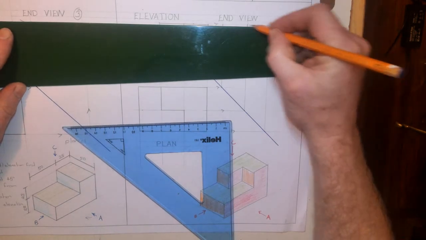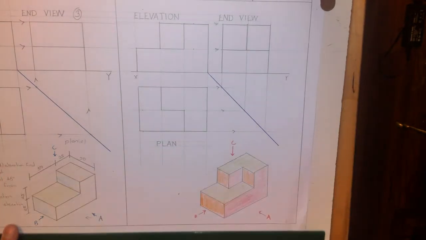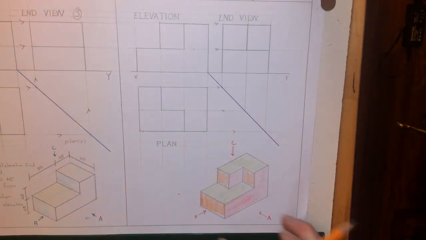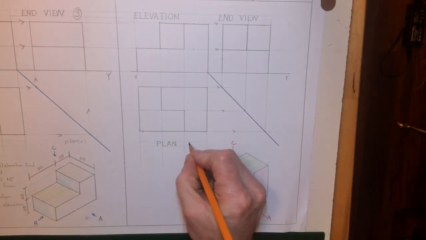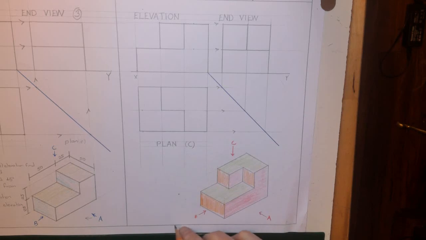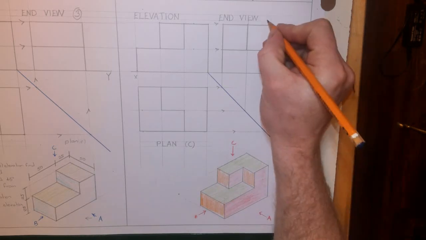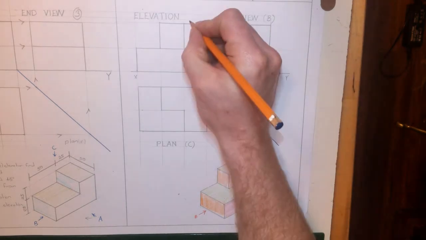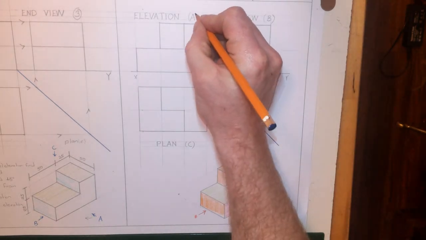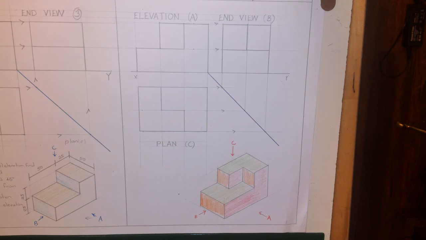I don't want you to draw the isometric view on the bottom. I've just drawn it here because it's probably easier for you to see this than see this. So C is looking down on top of it. Here's your plan. B is your end view. And A is your elevation. I want you to do this question and the second one I put up, have a go on your own as well, please.